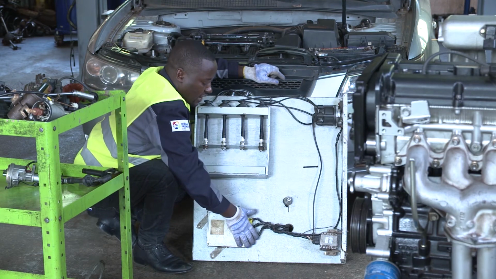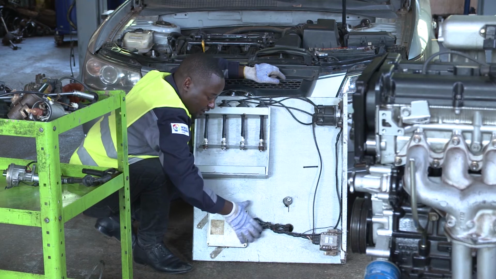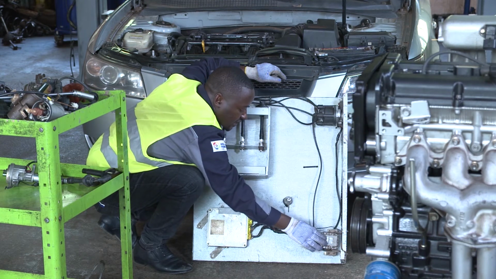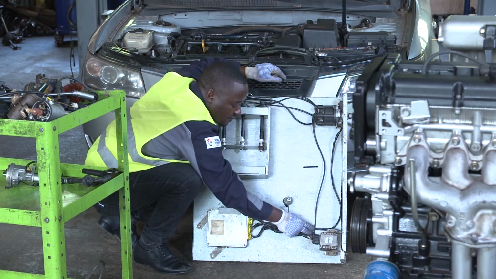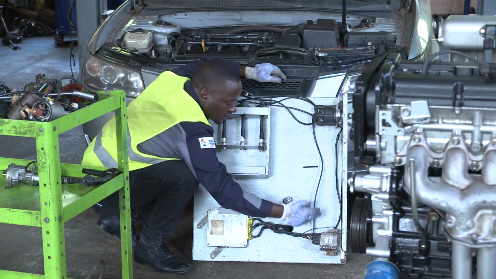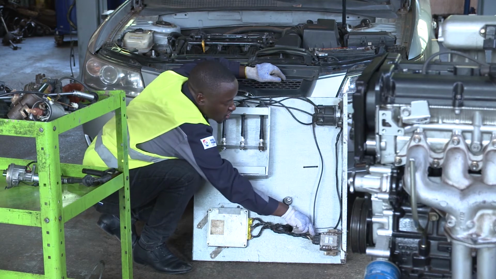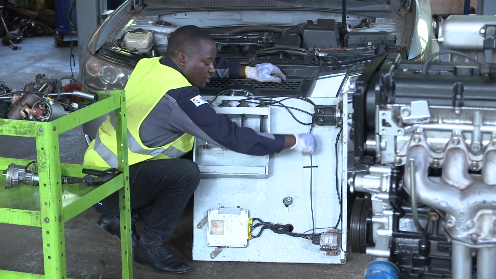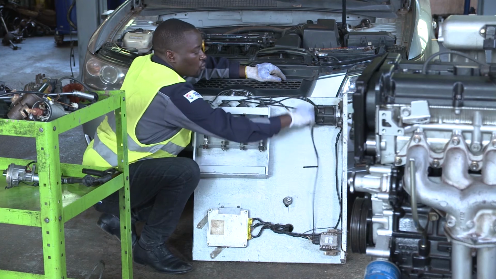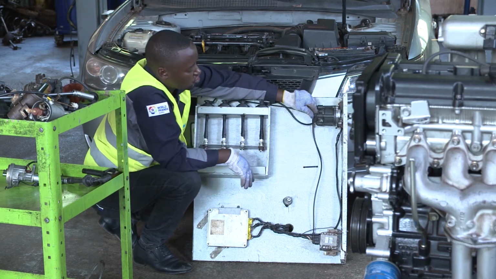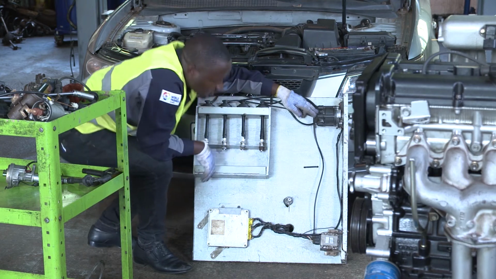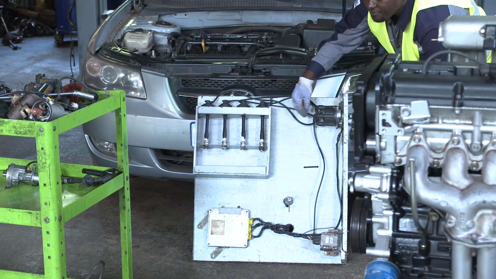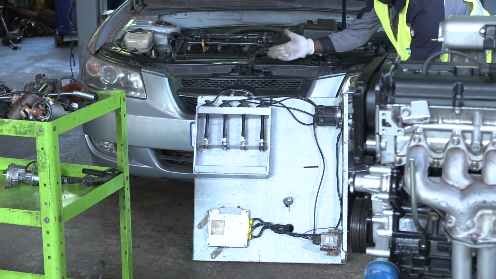Then, with the control of this ECU and in touch with this igniter, they will give the command or the signal to the ignition coil so that it will supply the high voltage through this high tension cable to this distributor. This distributor will get the high voltage to distribute to each cylinder.